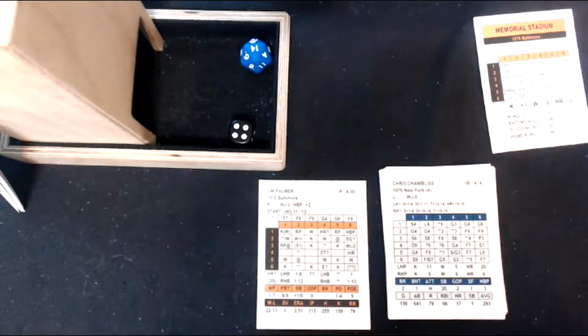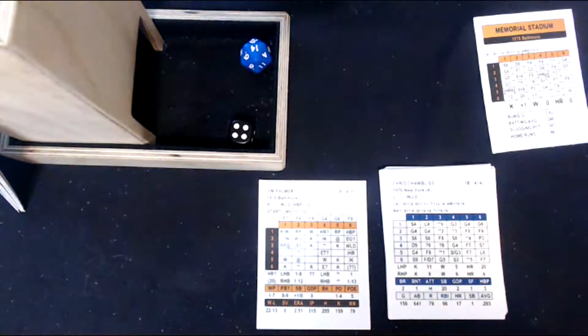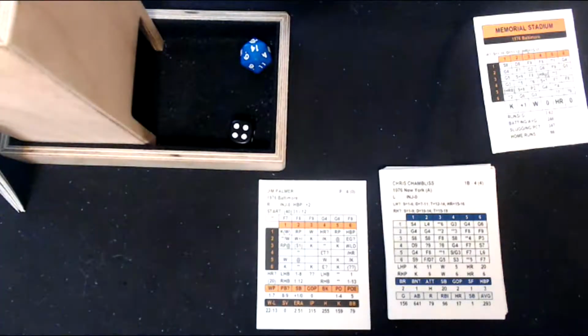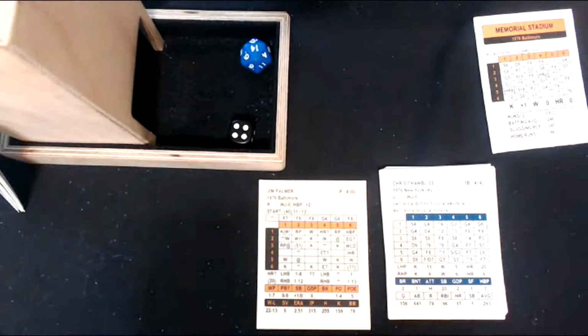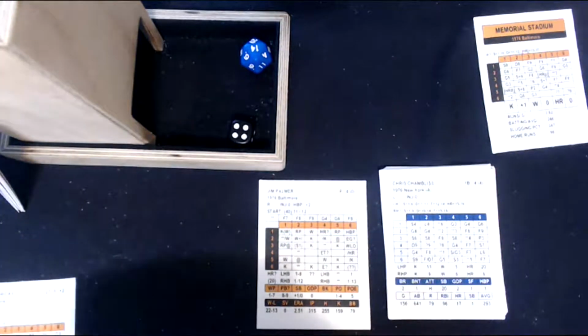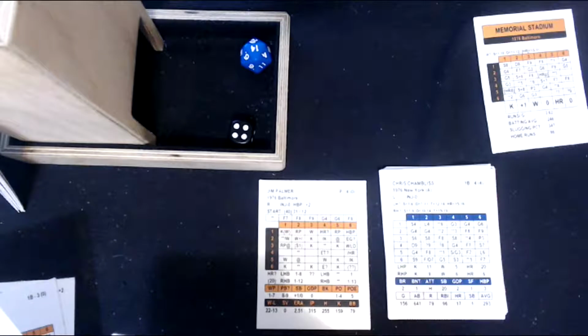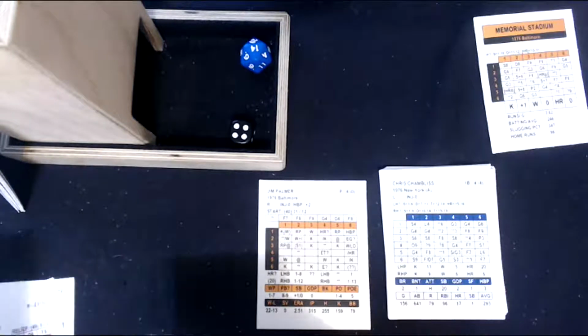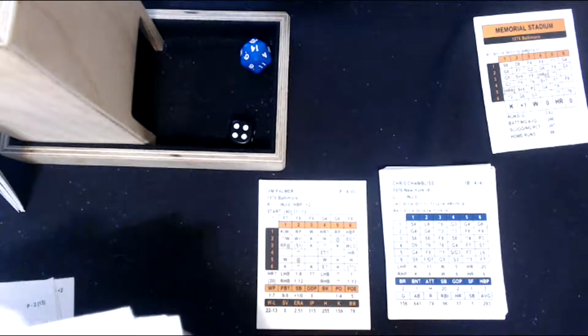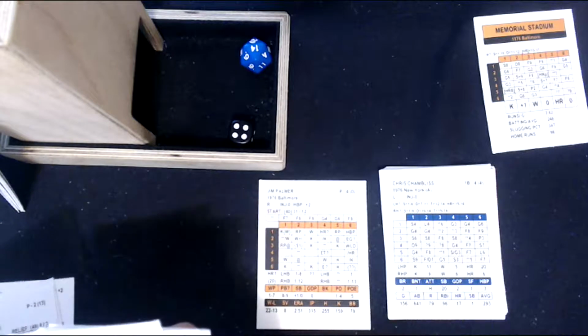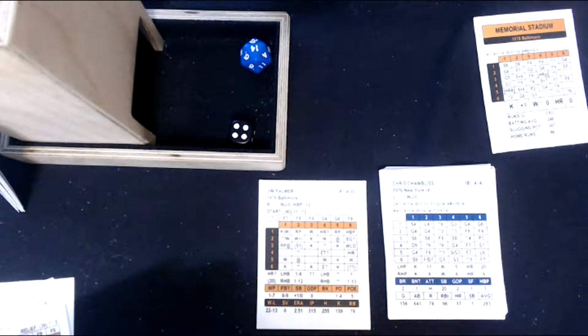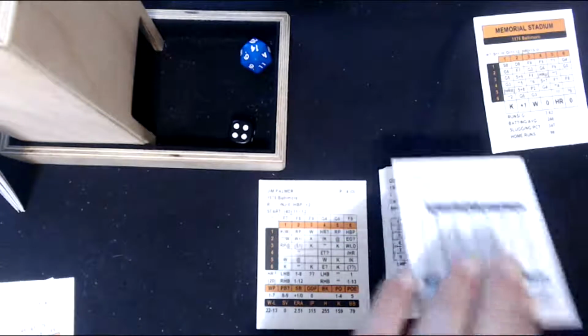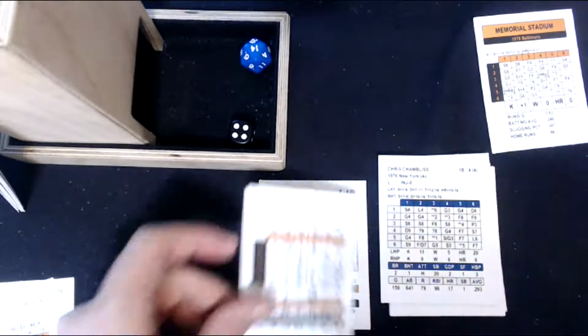Now, Jim Palmer, let's take a quick peek. That's going to be it for Palmer. So we're going to look and see what we got here in the deck. And we got Dyer Miller. I'm looking for guys with a lot of saves. Tippy Martinez. Chambliss is a lefty. We got 3 lefties. So we're going to bring in Tippy Martinez.